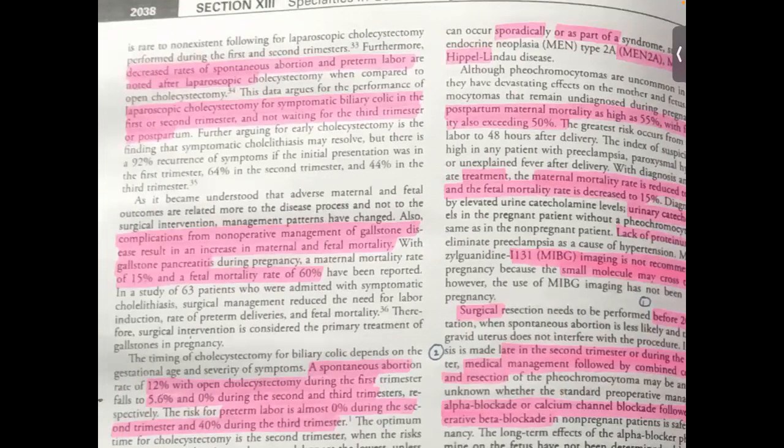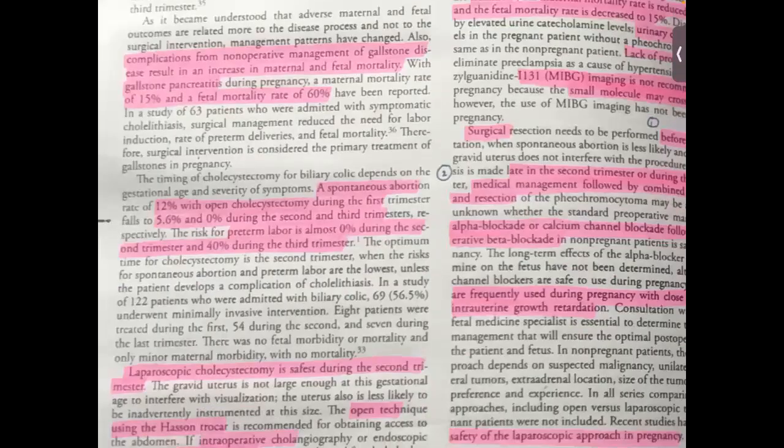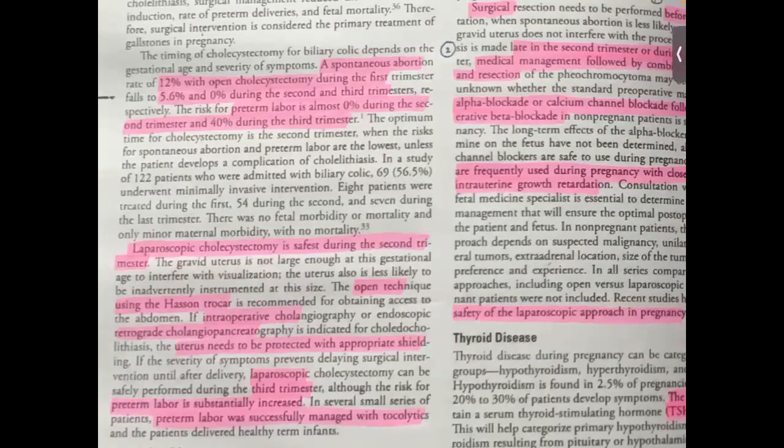So complications from non-operative management of gallstone disease result in increased maternal and fetal mortality. So gallstone pancreatitis has 15% maternal and 60% fetal mortality. So that's why we have to do cholecystectomy if the patient is symptomatic, or else there will be more fetal mortality. So spontaneous abortion is 12% with open chole during first trimester, and 5% and 0% during second trimester. And risk for preterm labor is 0% during second trimester and 40% during third trimester. So all these data, they say second trimester is ideal.